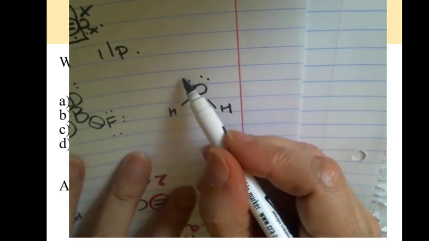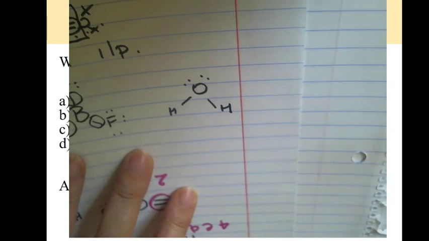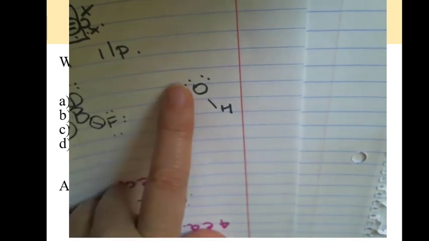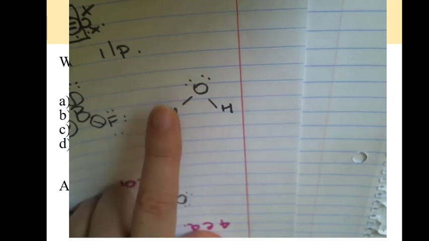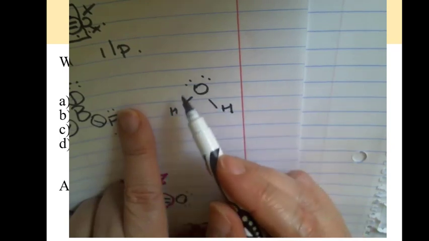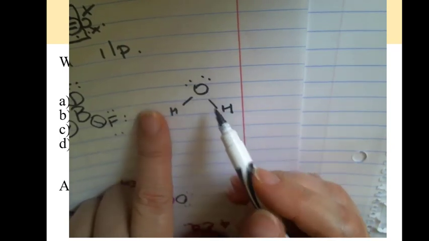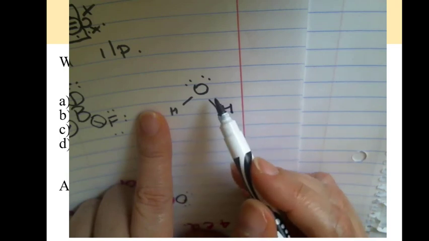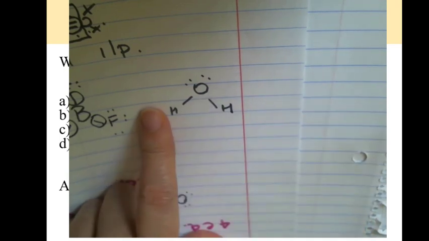Now, the 2 lone pairs tend to be on the same side in most cases, so you need to keep that in mind. So with these two lone pairs, 4 electron domains, and 2 bonded atoms, you're going to have a bent shape for the molecular geometry, and the electron domain geometry is going to be tetrahedral.